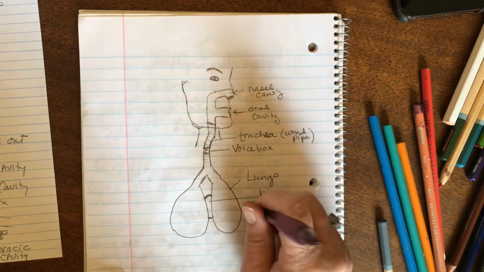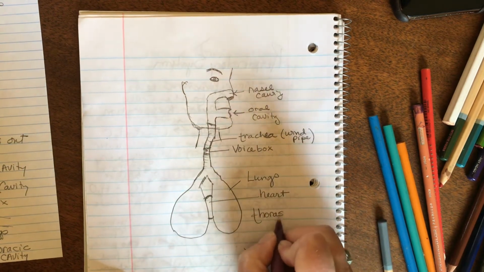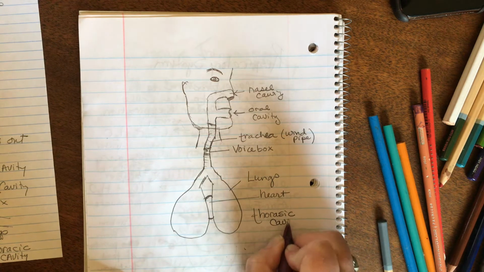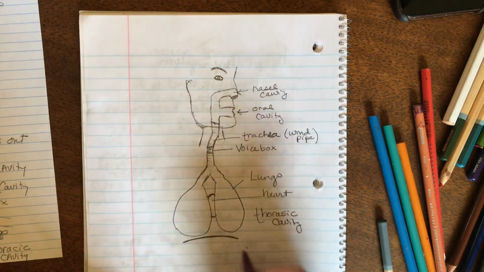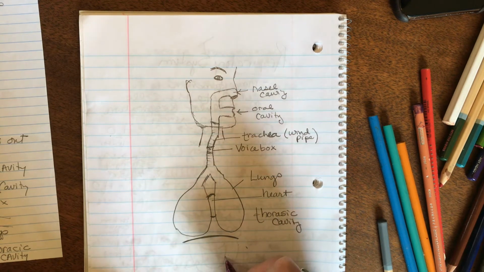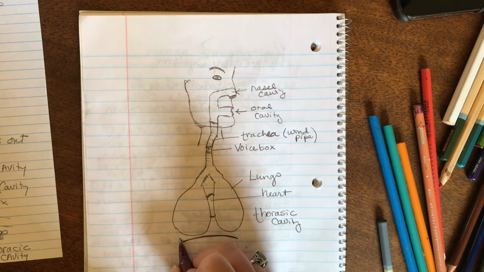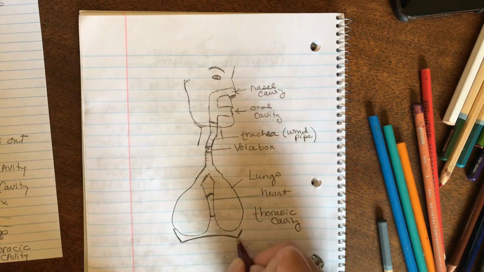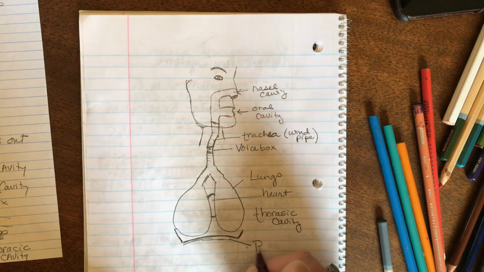Oops, there's an H there. And below the thoracic cavity is the abdominal cavity. And the thing that divides those two cavities is known as the diaphragm.